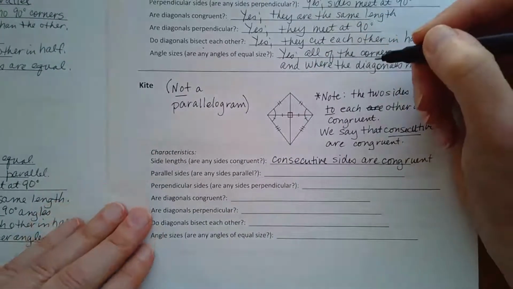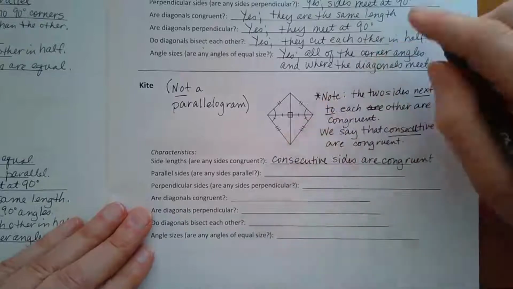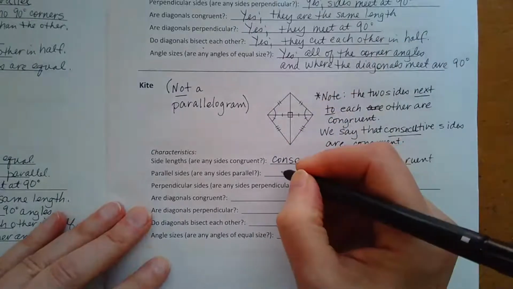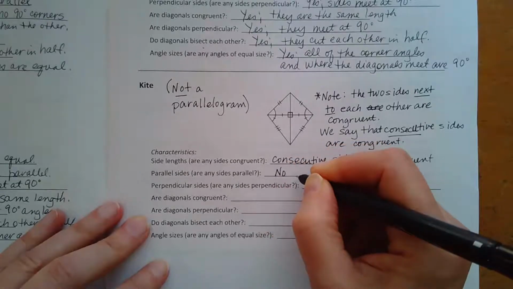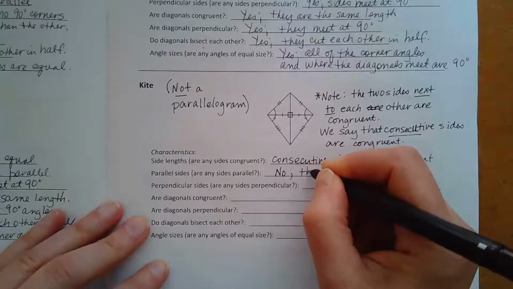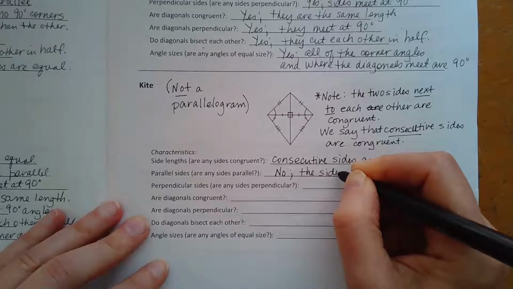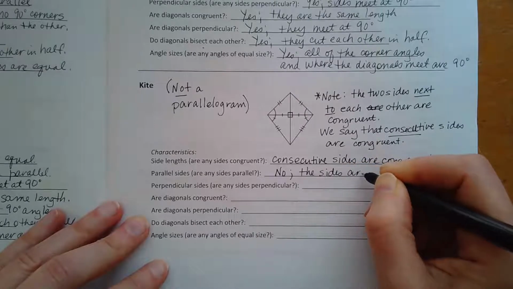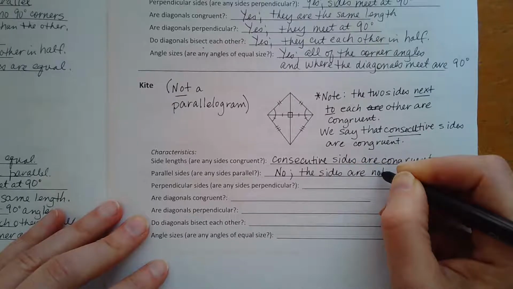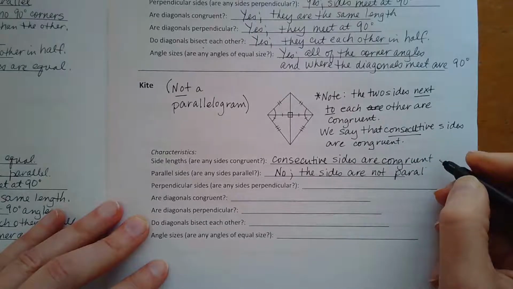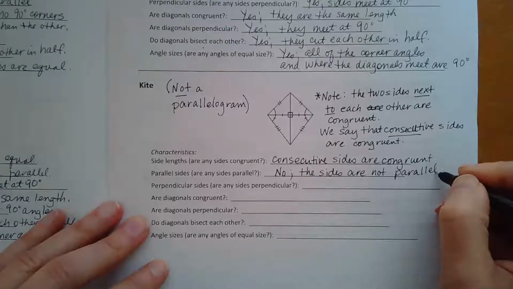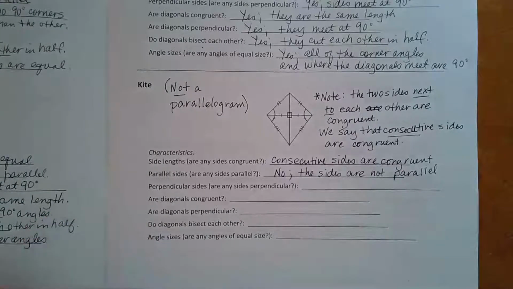So if there are no little arrows given, then we say that no, the sides are not parallel. Hence, it's not a parallelogram, right?